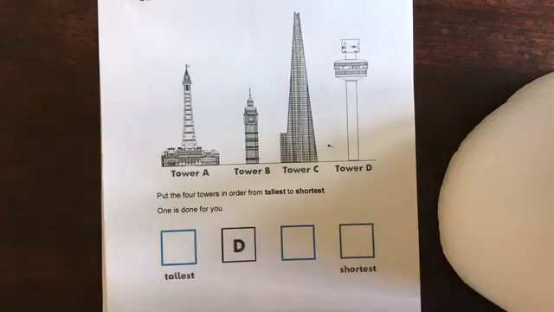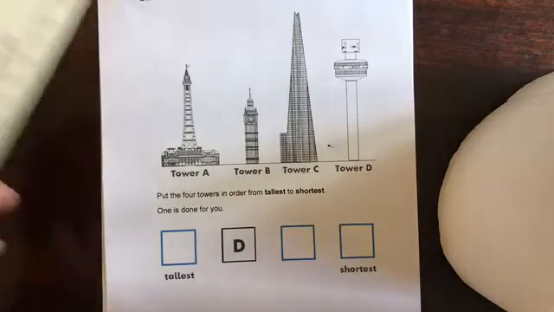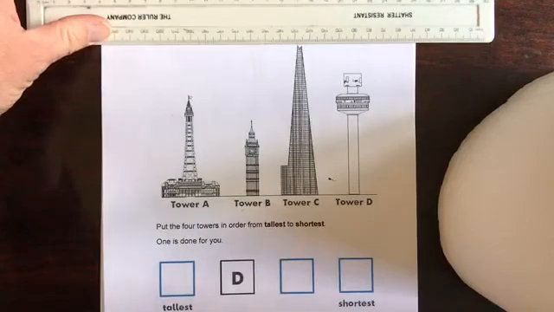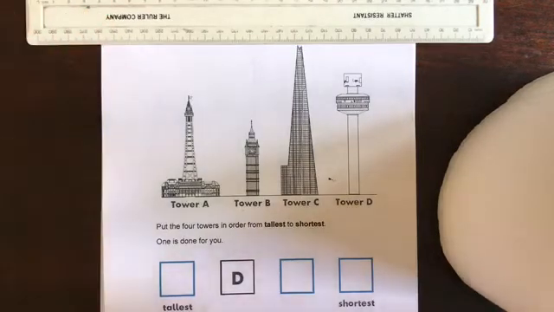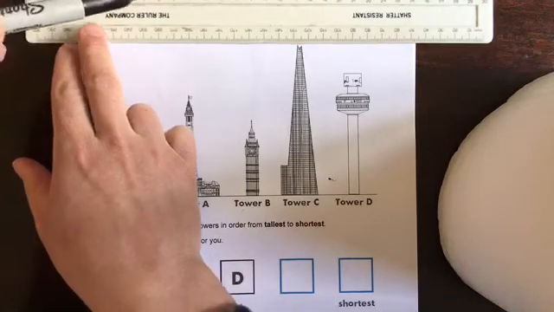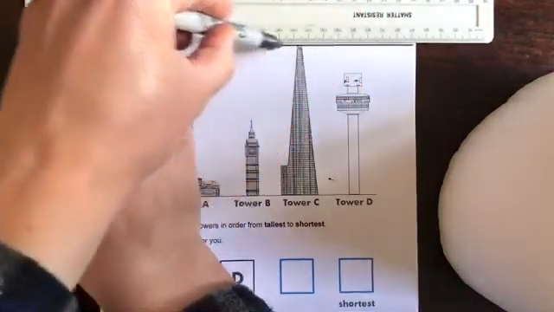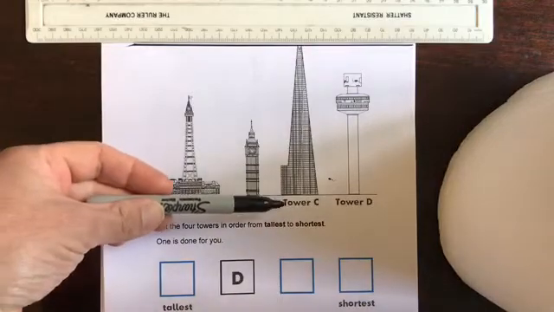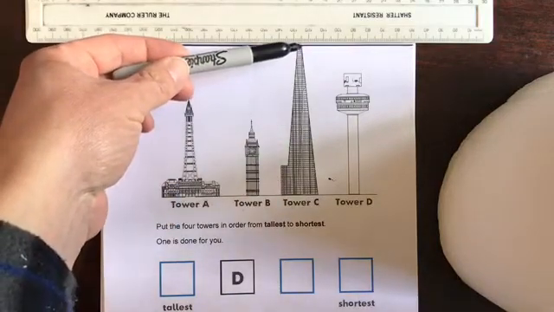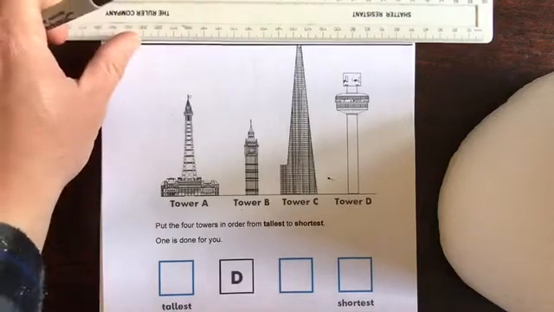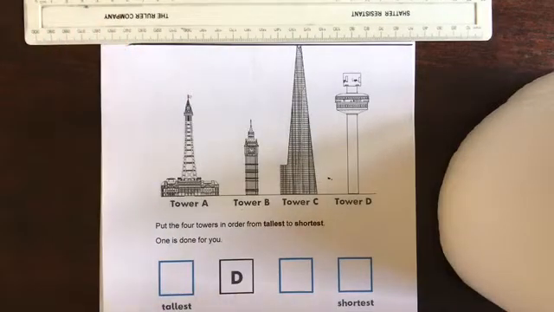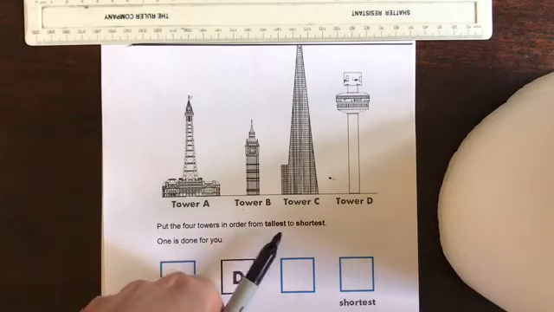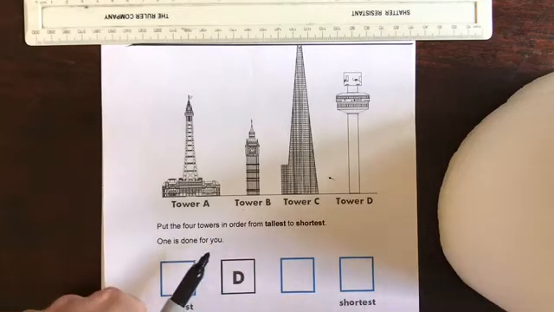So, I've got my trusty ruler this week. I'm just going to pop my ruler at the top so it gives me an idea of where the top is. I might even put a line in just to show me where the top is. Okay, so there's my top. So I can really clearly see that Tower C is the tallest. Reaches the top and hits my ruler. So down here it says put the 4 towers in order from tallest to shortest. 1 is done for you.